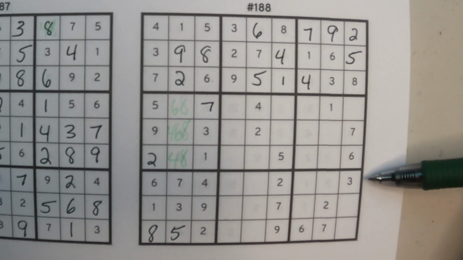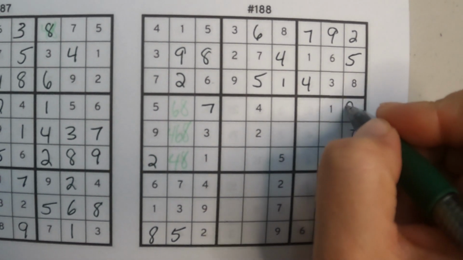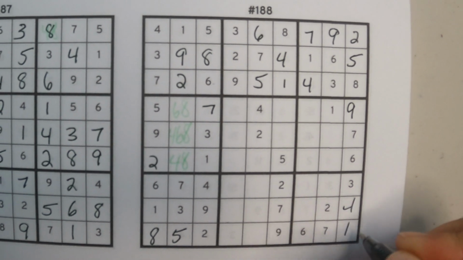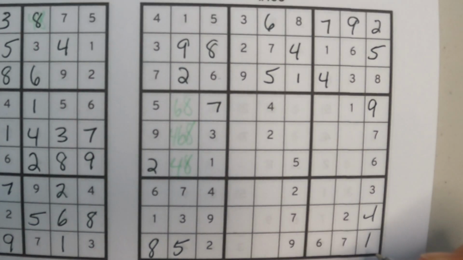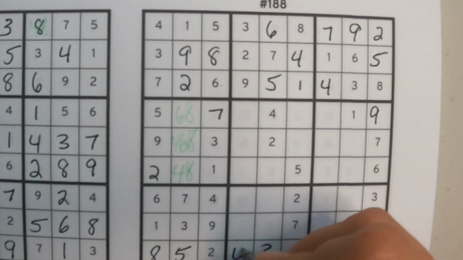For this column now, we're missing 1, 4, and 9. We've got a 1 and 4 here, so 9. A 1 here, so 4 and 1. For this bottom row, we're missing a 3 and a 4. We've got a 4 here, so 3, 4.